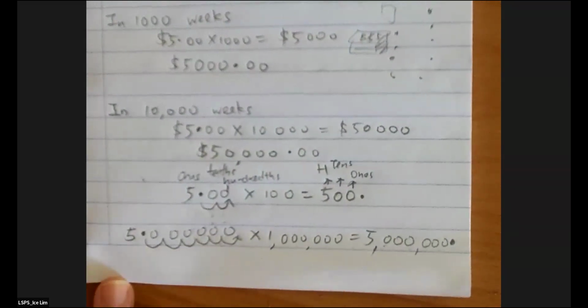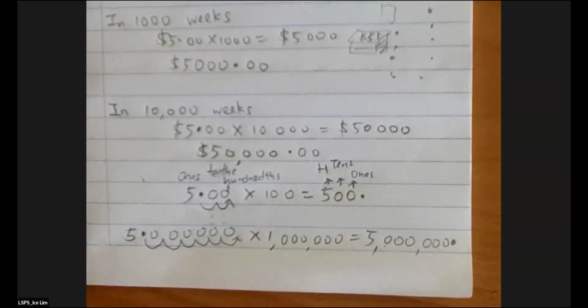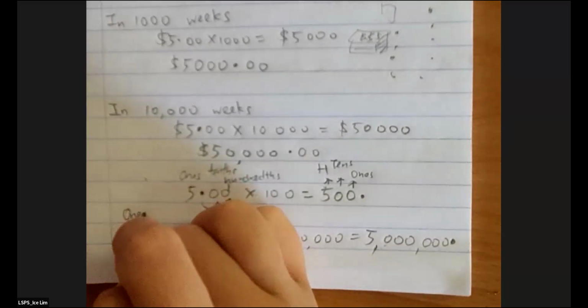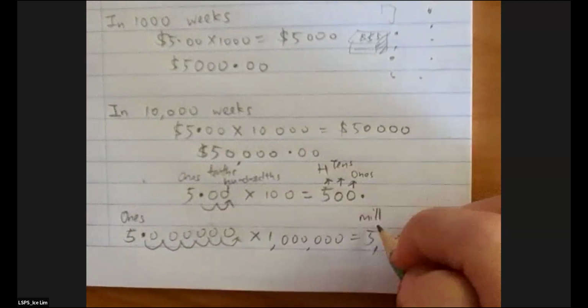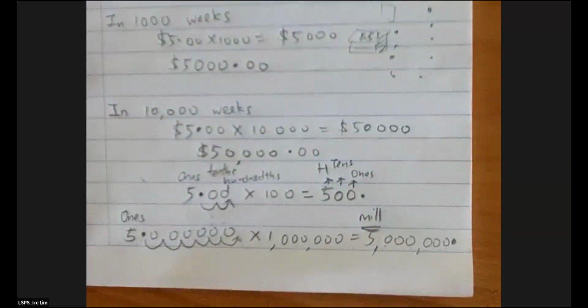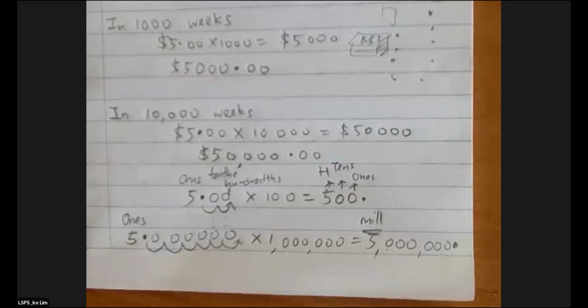Now, why did I put in the decimal point? It is to really help you to see how the 5 at the ones place ends up becoming 5 at the million place. Can you understand? Easy so far? Make sense so far? Okay.